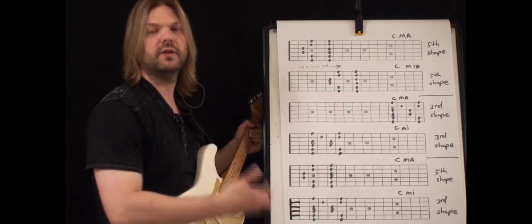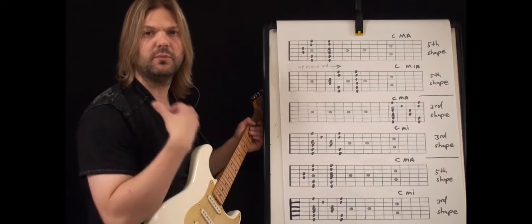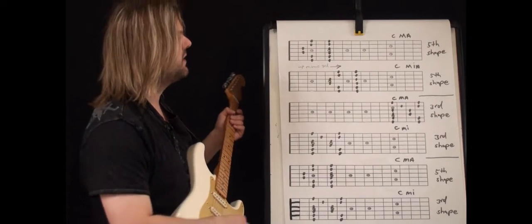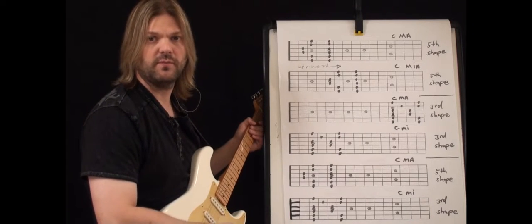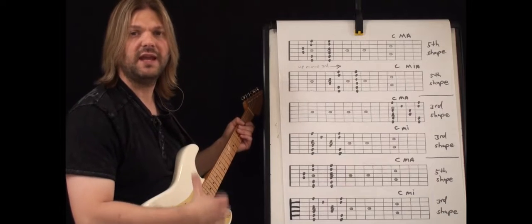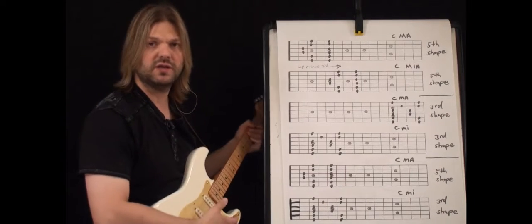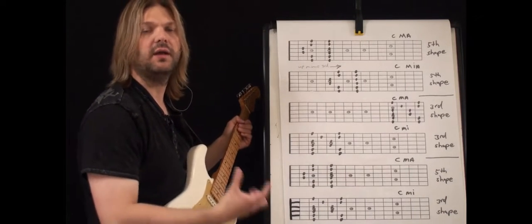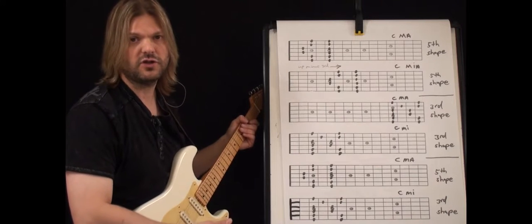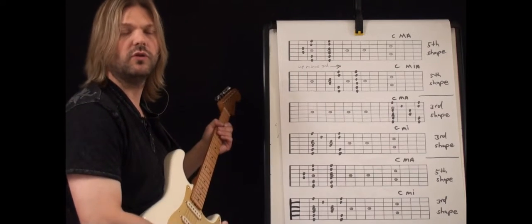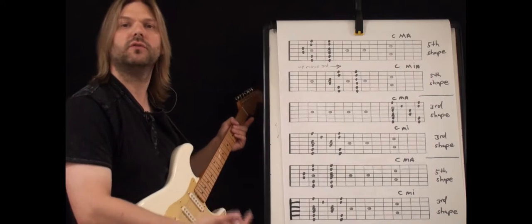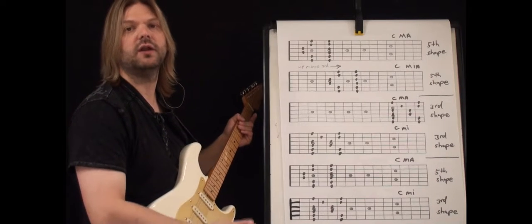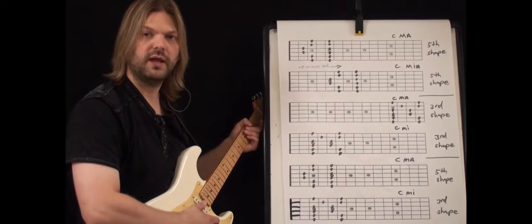Now in a lot of books and other courses you may see that people teach 5 names for the major pentatonic shapes and 5 names for the minor. What I do instead is I just name the pentatonic shapes according to the major scale, and then I give those 2 functions, a major function and a minor function. Because in reality, all you've got to do is play those in 2 different positions on the neck, and you're going to get a major and a minor tonality out of it.